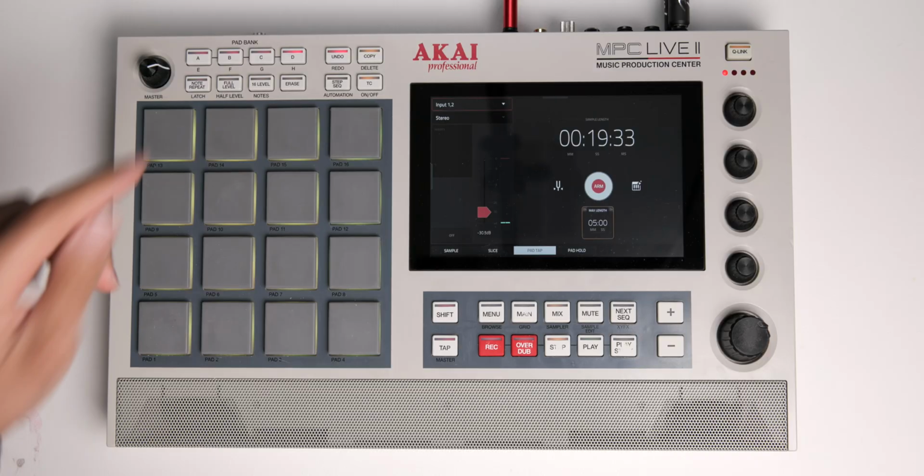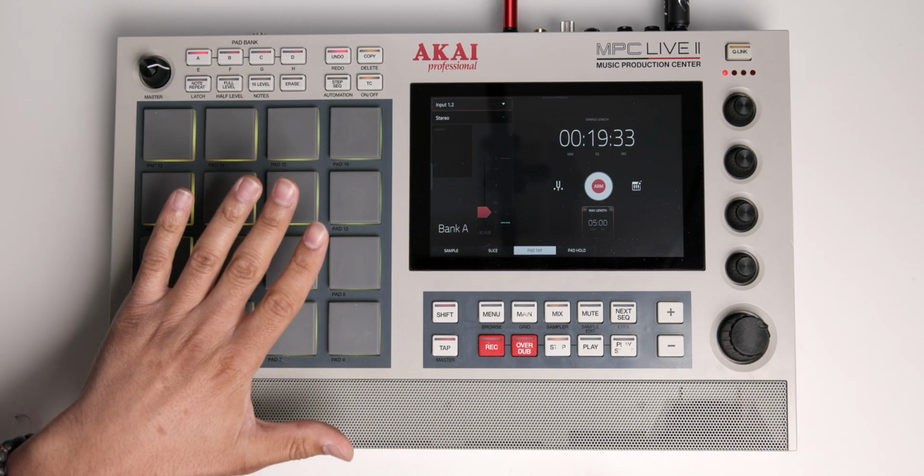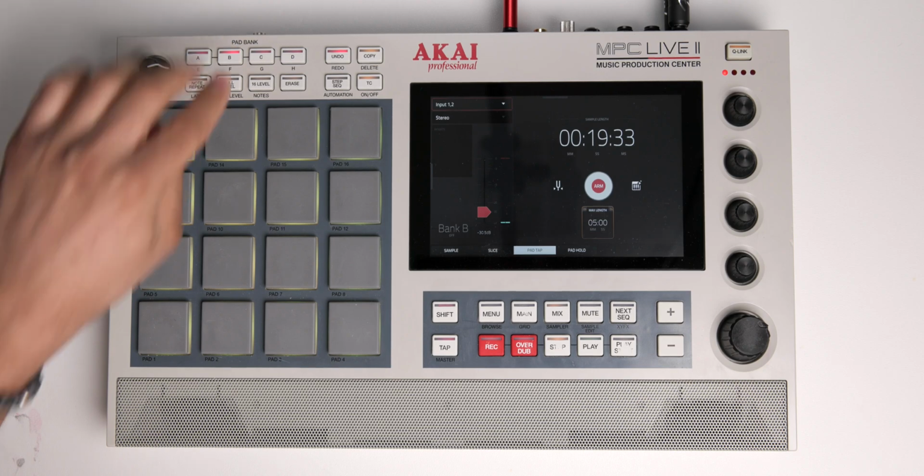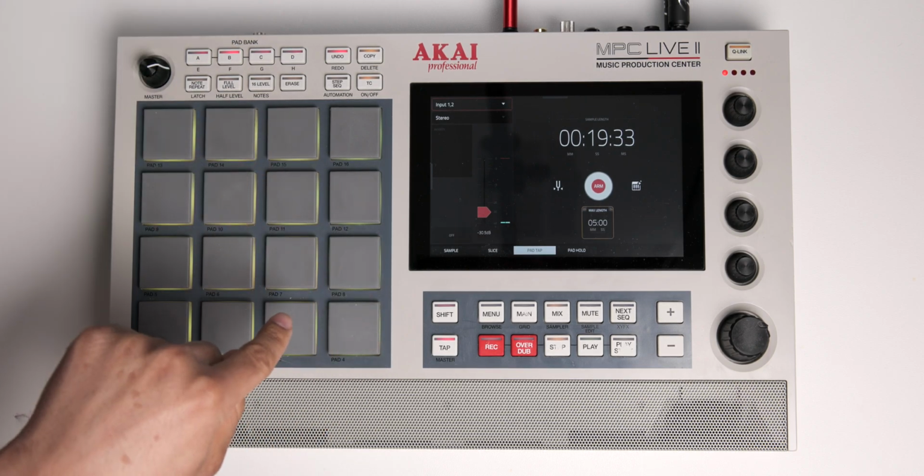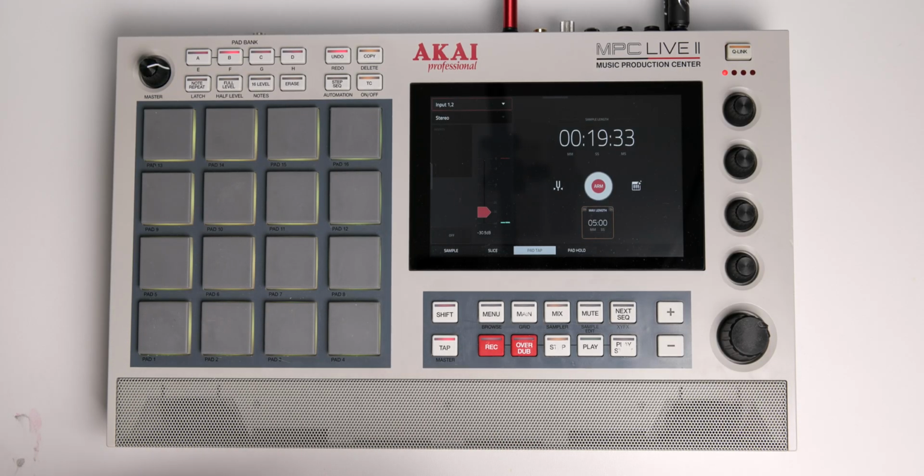So even though I got bank A, all these 16 pads, and I hit stop, just because I go to bank B and I start initiating the sampling again is not going to create a brand new program. That's what I thought back then. I would always be like, oh man, I don't want to create a brand new program just because I want to continue to listen to the record. No, it will build on top of the already put together sample chop program.